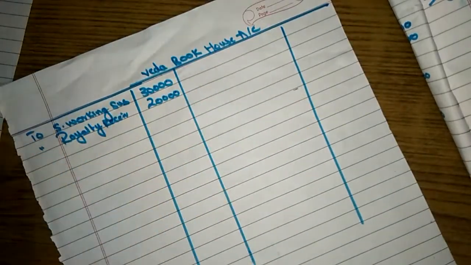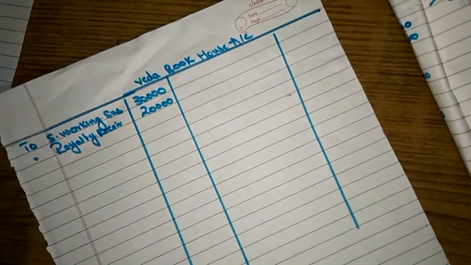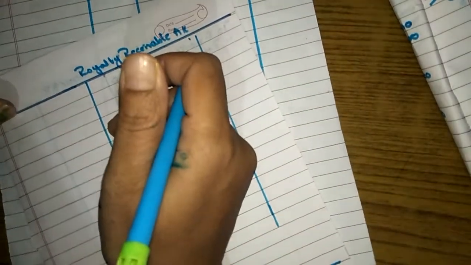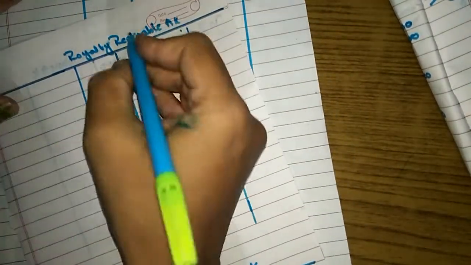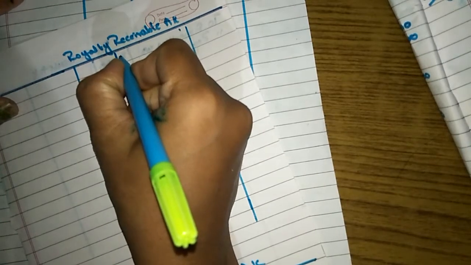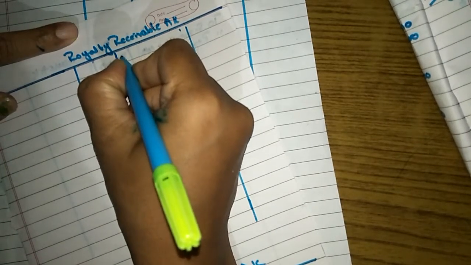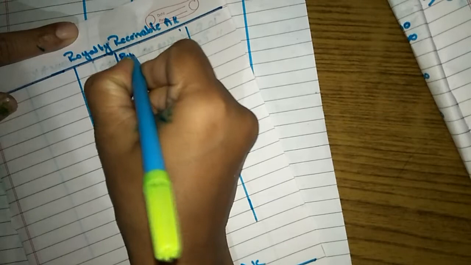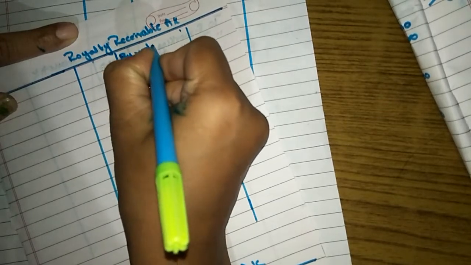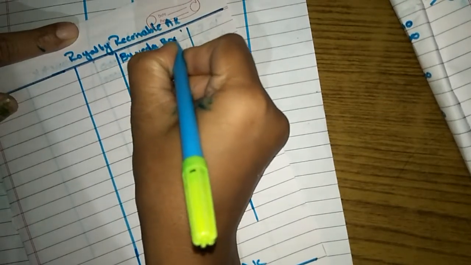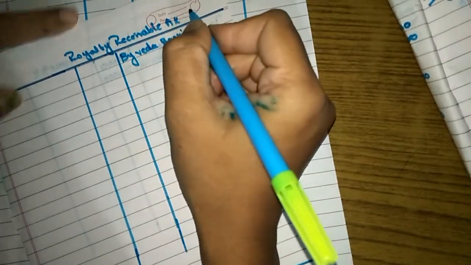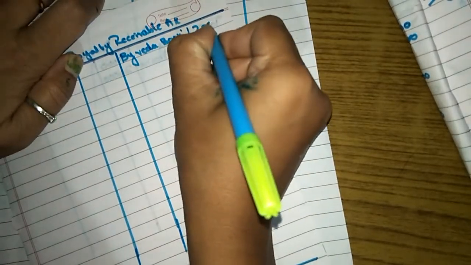Okay. Meanwhile, we'll post this into the short working suspense account and royalty receivable account. So on the credit side, by Veda Book House, how much? 20,000.